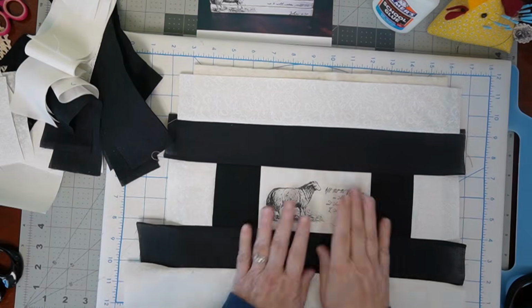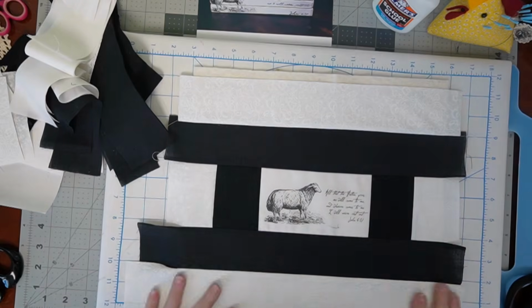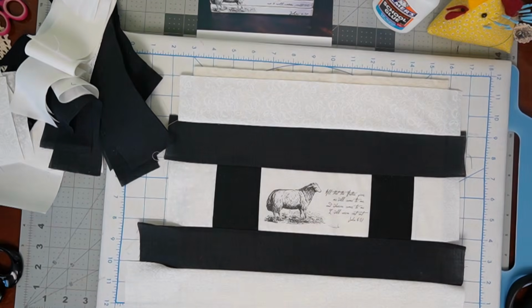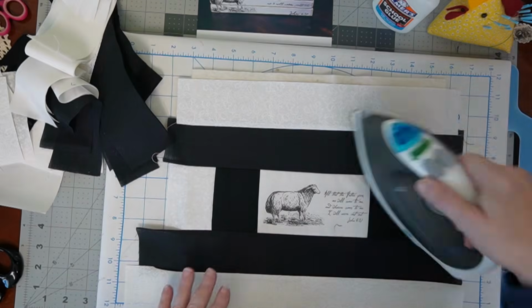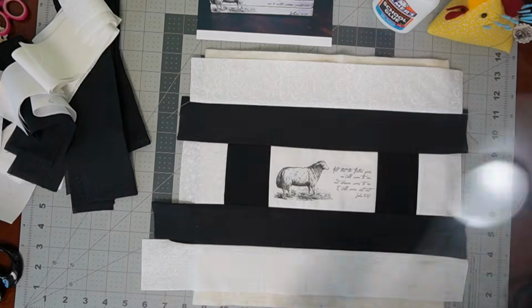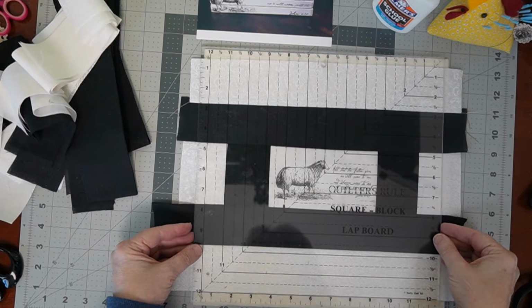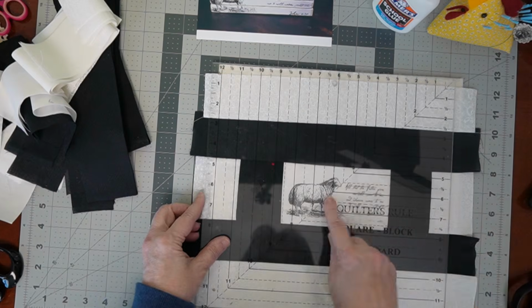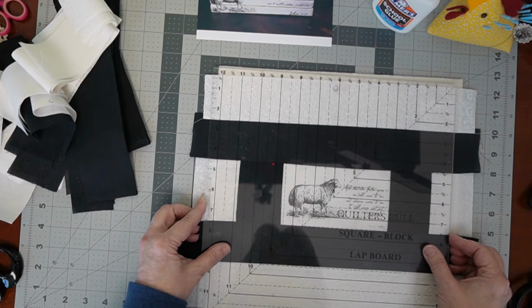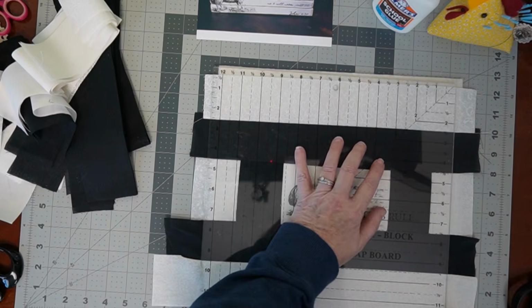And it looks like we only needed 2 strips because this will be in the seam allowance. So let's press that, just like that. All we need to do is trim this up. Let me make sure I have enough for 12 inches. I think this is my center here. So we'll go ahead and trim there.